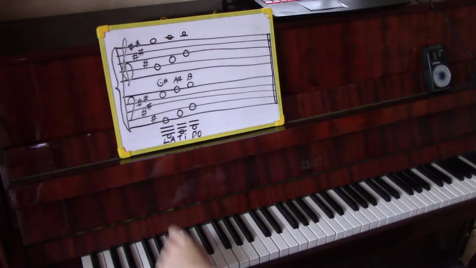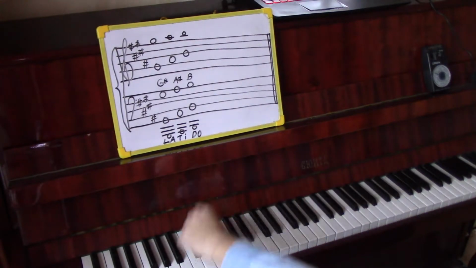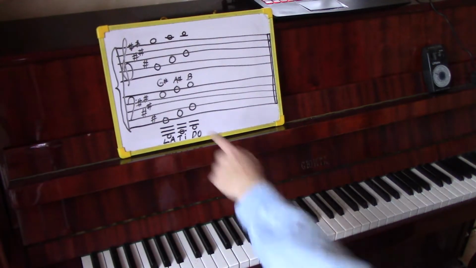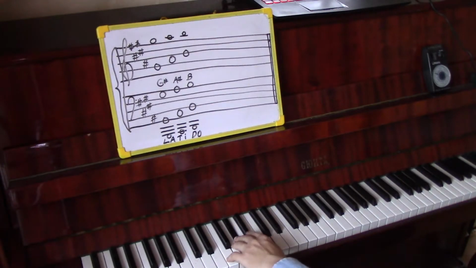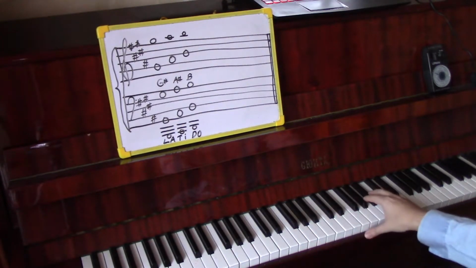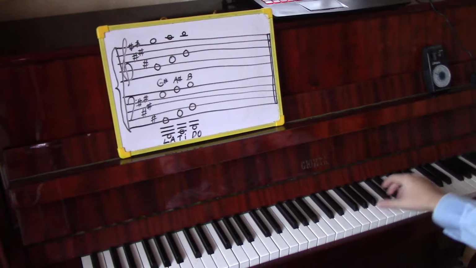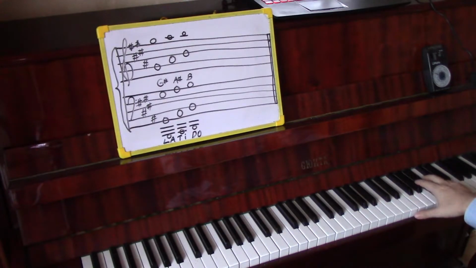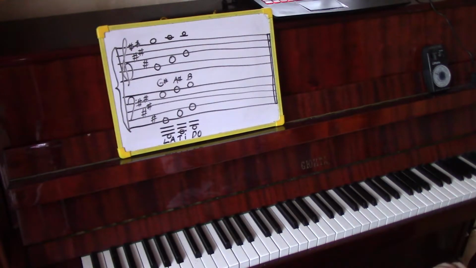A sharp, B. Same thing here, an octave above. La, ti, do. An octave above that, la, ti, do. Octave above that, la, ti, do. And an octave above that, la, ti, do. Fairly straightforward.